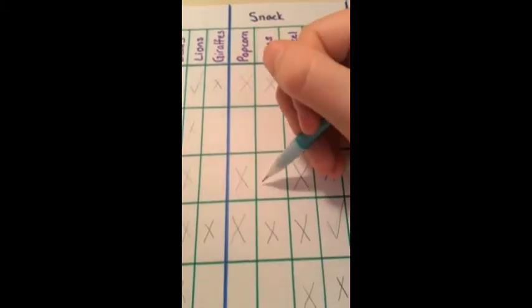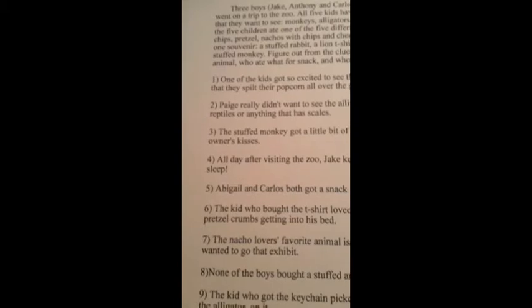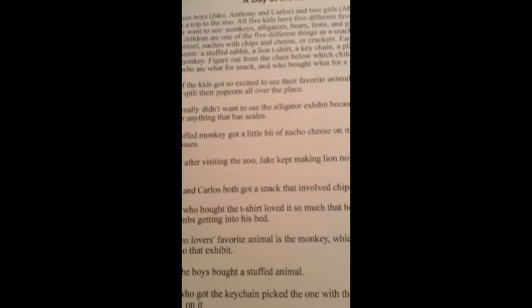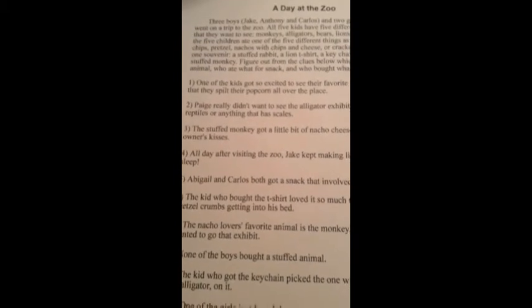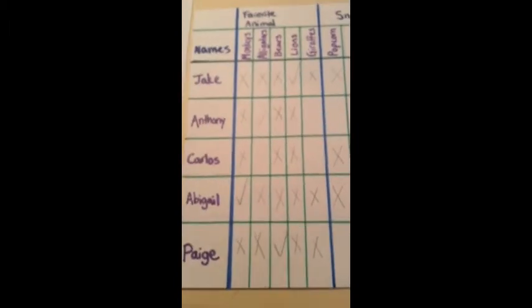Because Abigail and Carlos both got a snack that involves chips, and we already know that Abigail bought nachos, then Carlos must have bought the chips. Number 1 says one of the kids got so excited to see their favorite animal, the alligators, that they spilled popcorn all over the place. Since Paige did not want to see the alligator exhibit, and the person who did see the alligator exhibit ate popcorn, Paige did not eat popcorn. The only snack left would be crackers, so Paige ate crackers.